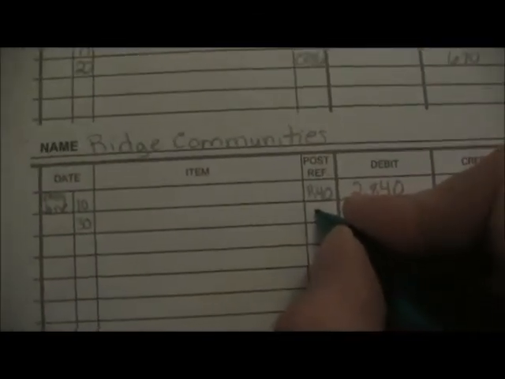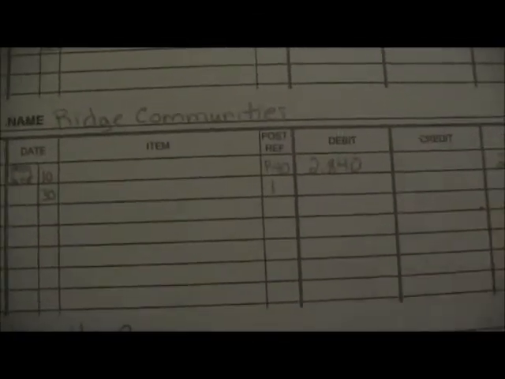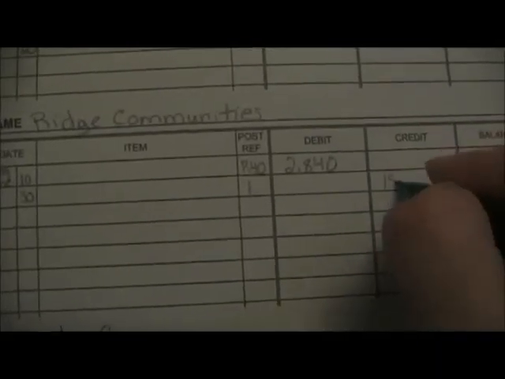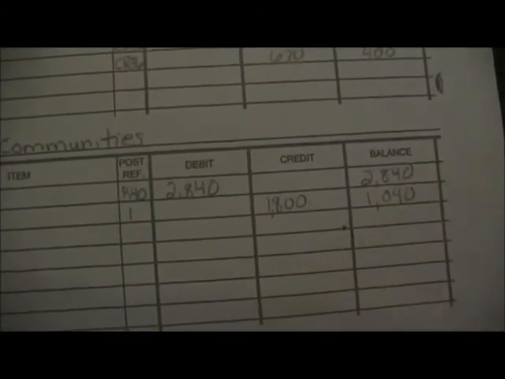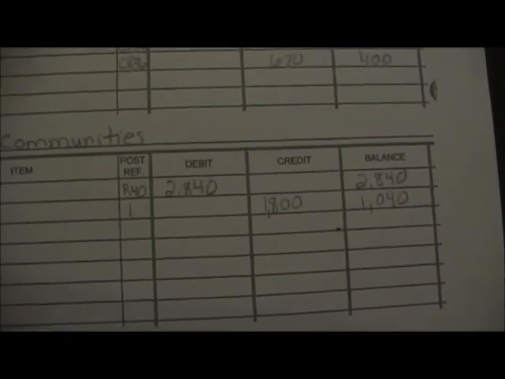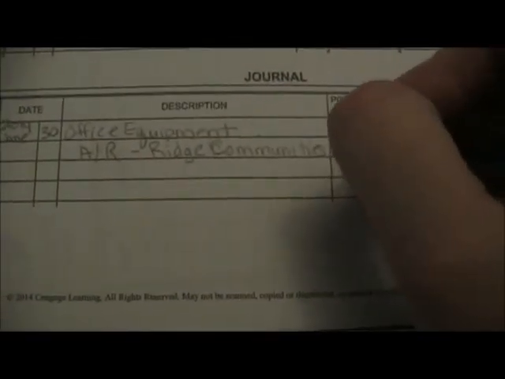For this one, we're just going to put the page number, which is number 1. And we had a credit of $1,800. Since this is a debit balance and this is a credit, we're going to subtract them, and we get $1,040. Okay, back in your journal, we're going to put a check mark in the bottom to show that we posted that to Ridge Communities.